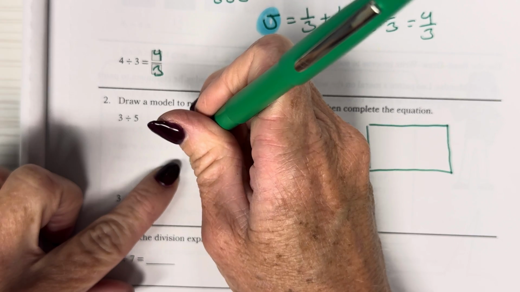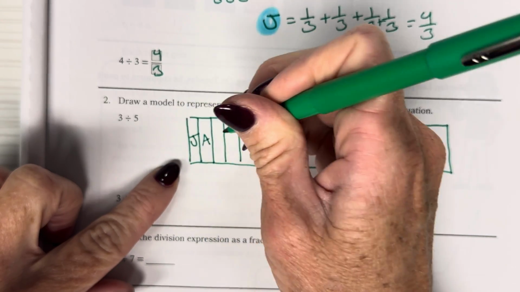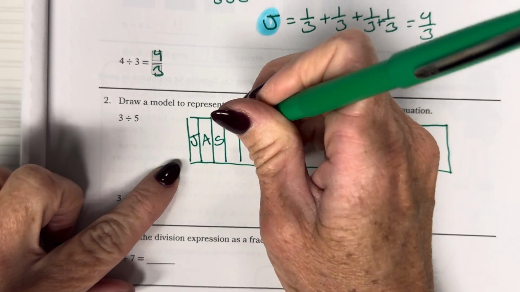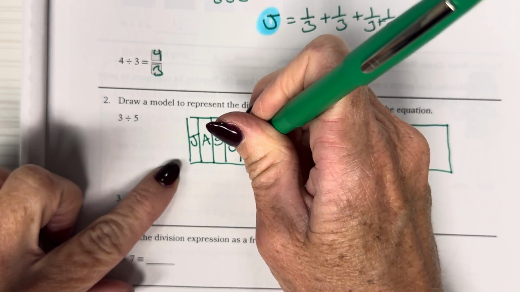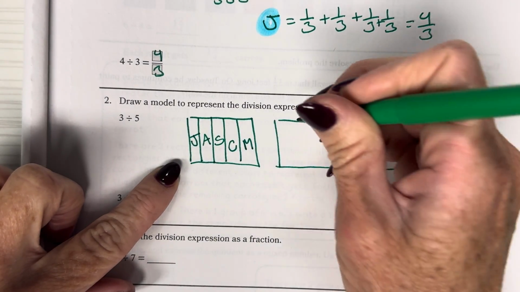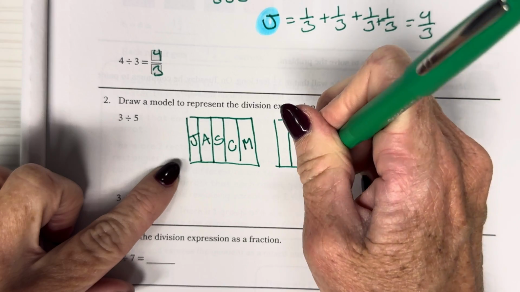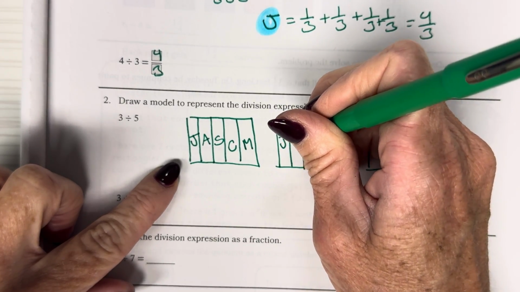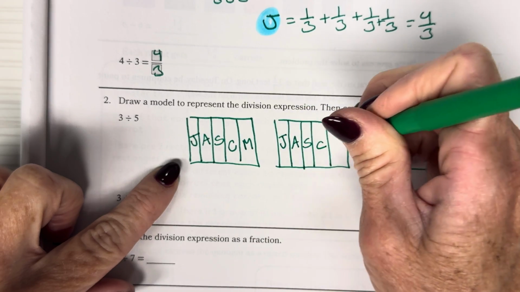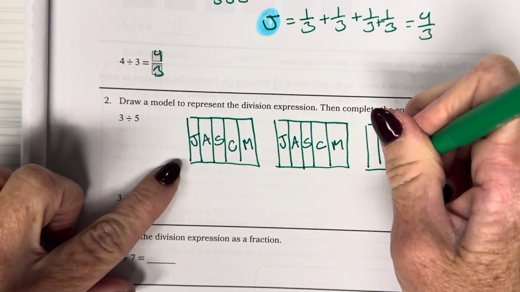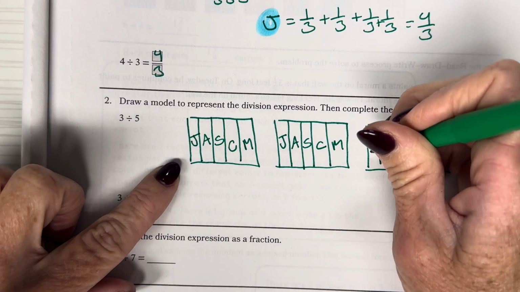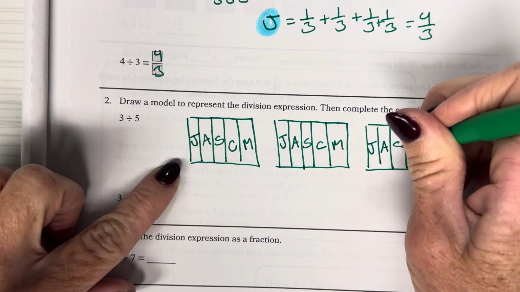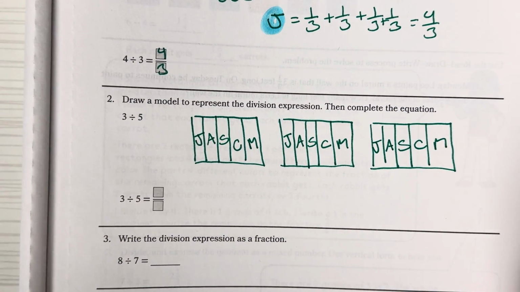So again, we could have Jack, Augie, Summer, Charlotte, and Max. So I'm going to cut this one up into 5, and pass it out to the same people. And this one I'm going to cut up into the 5 people, again Jack, Augie, Summer, Charlotte, and Max.